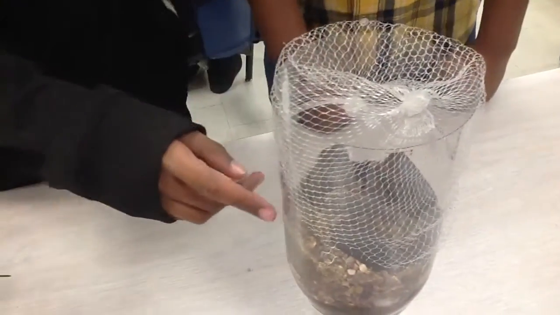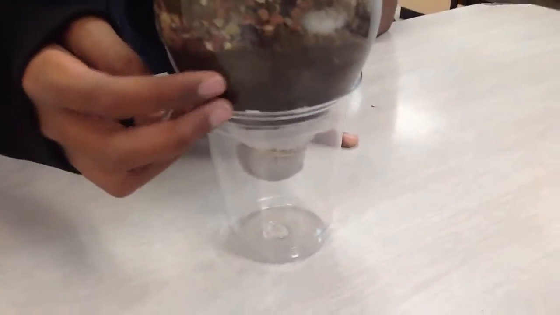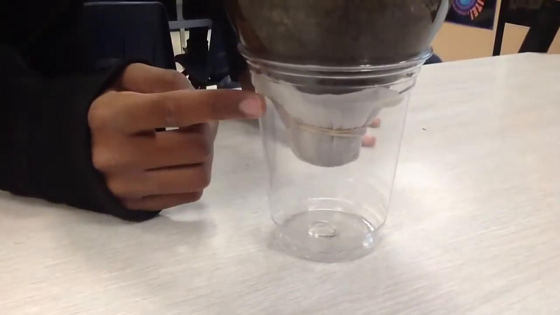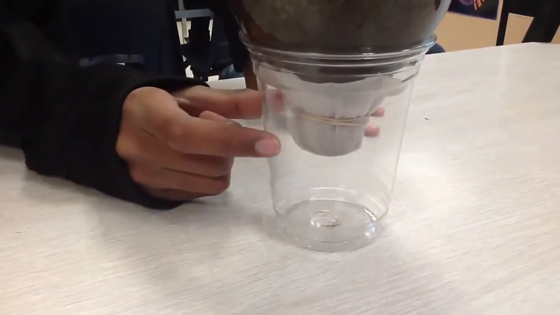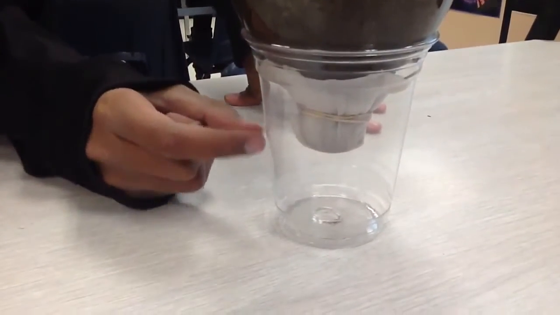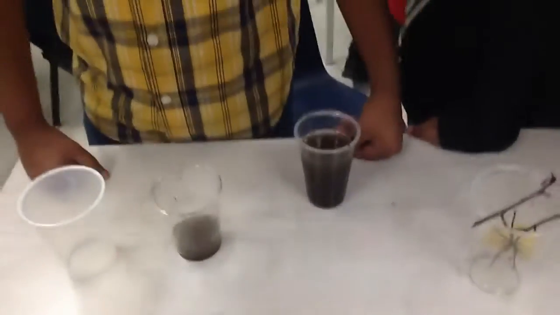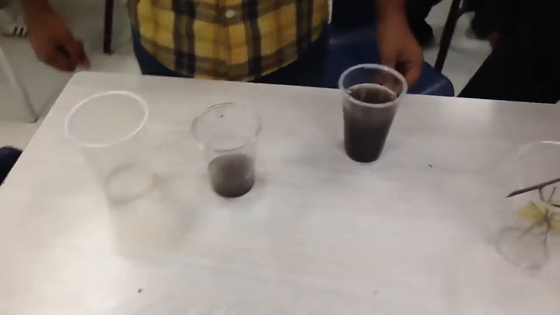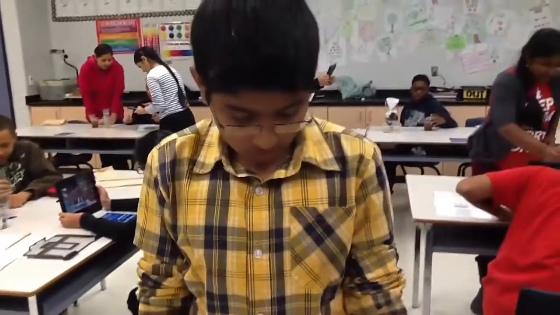As you can see, this is our filtration part. At the top we have gravel, and the next part is sand, and the third part we have a different kind of gravel, and we have sand at the bottom again. You can't really see it, but we have cloth at the very bottom, and to keep all the sand out we have cloth right there, so all the sand stays. Okay, so the steps we're going to do in this water treatment process are aeration, sedimentation, and filtration.